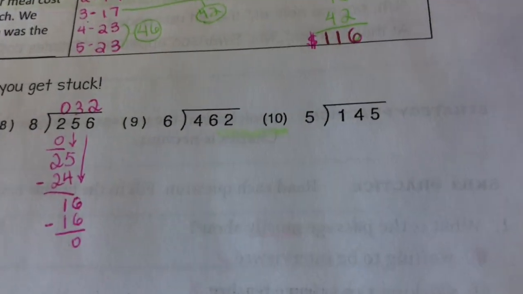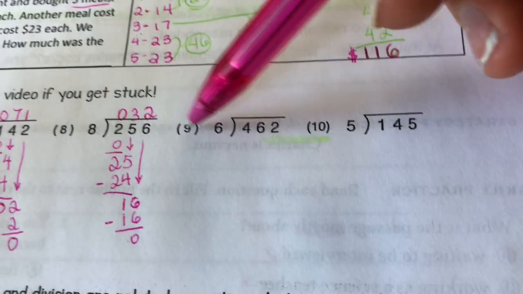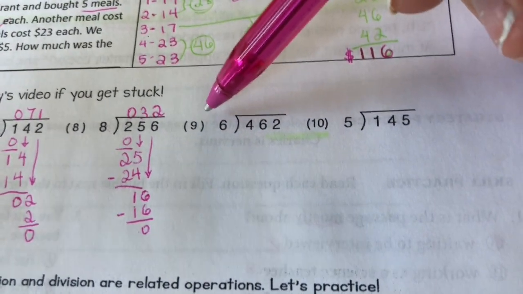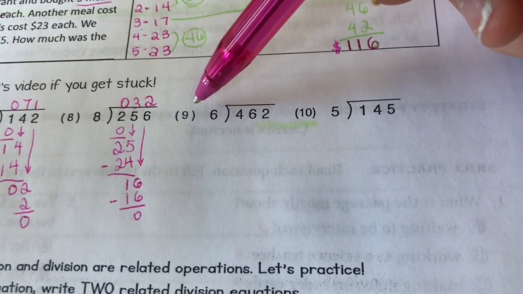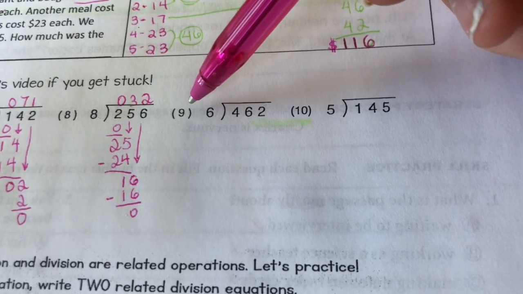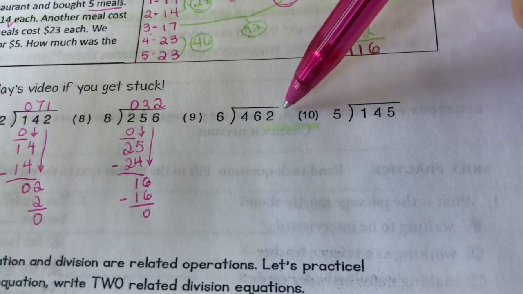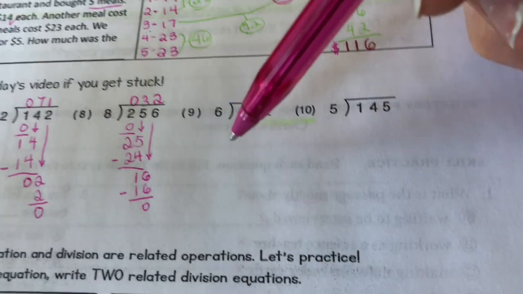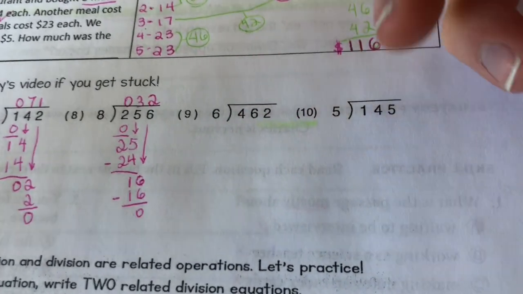Okay, now let's go on to number 9. What I want you to do right now is try to pause the video if you think that you're ready. Pause the video, work through this, and then press play, and then you can go through the steps with me and double check your work.